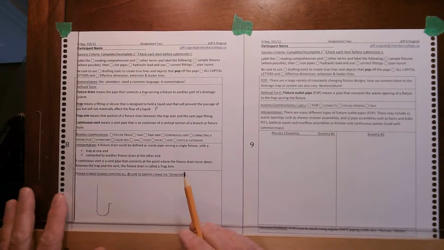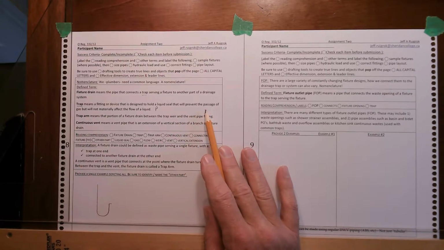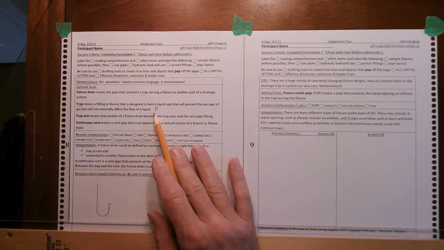So there's a P-trap. So trap means a fitting or device designed to hold a liquid seal that will prevent the material passage of gas but will not affect the flow.